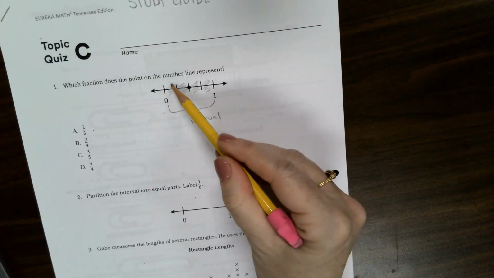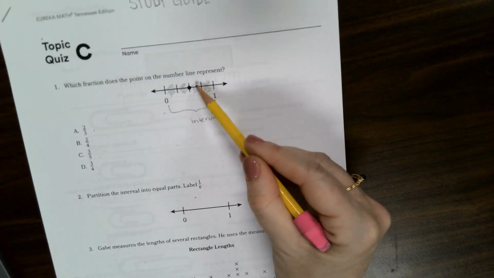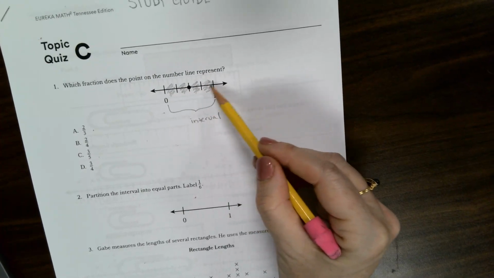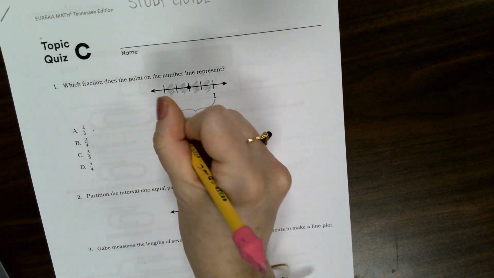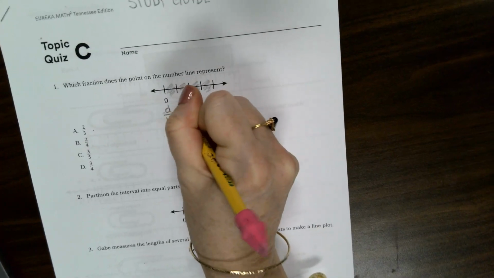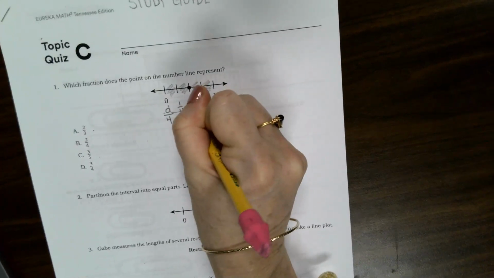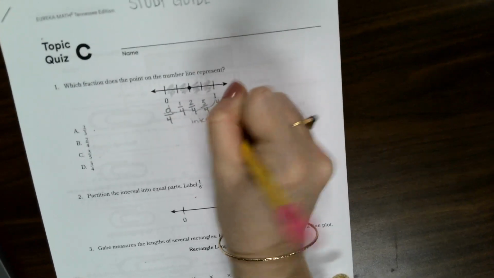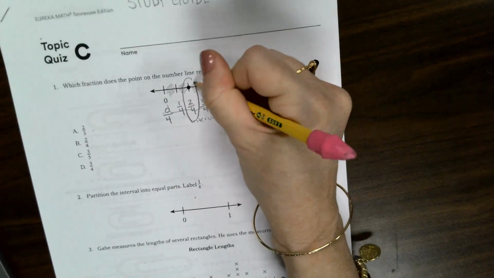And we then need to figure out how much they have partitioned that whole into. So I look at each of those tick marks on my number line to determine that there are 1, 2, 3, 4 pieces in that whole. Then I can label. This is 0 of 4 pieces, 1 of 4 pieces, 2 of 4 pieces, 3 of 4 pieces, and 4 of 4 pieces. So this point is at the 2/4 mark.